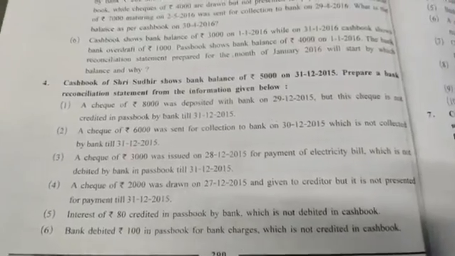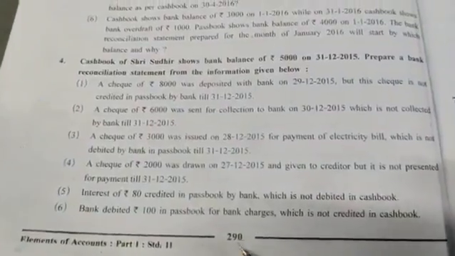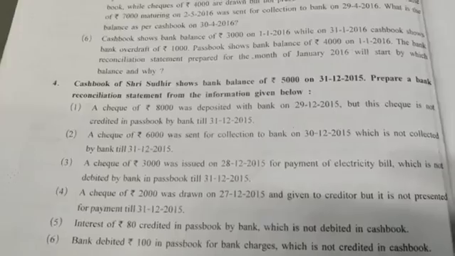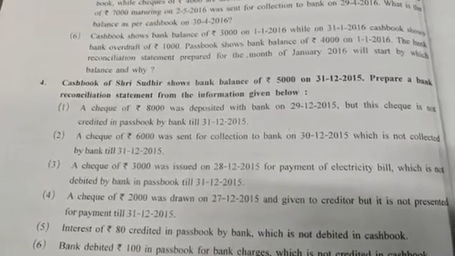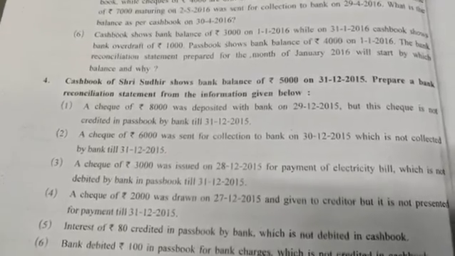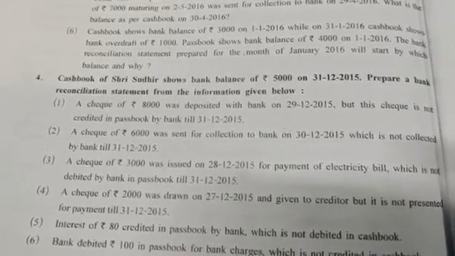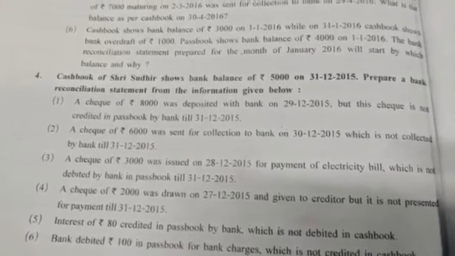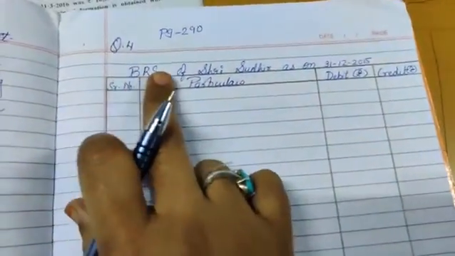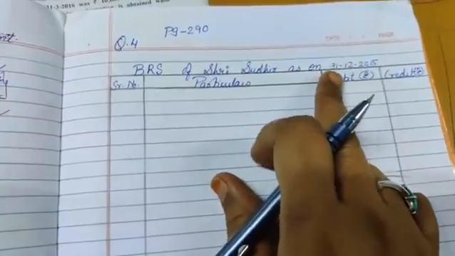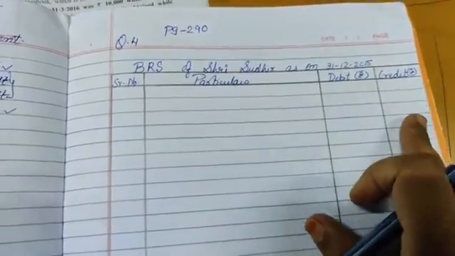Now we will start the practical sum, that is question number 4 on page number 290. See, what is there? Cash book of Sri Sudhir shows bank balance of rupees 5,000 as on 31st 12 2015. Prepare a bank reconciliation statement from the information given below. Okay, you have to prepare a BRS. So first of all, this is the format of the sum: BRS of Sri Sudhir as on 31st 12 2015, serial number, particulars, debit rupees and credit rupees.